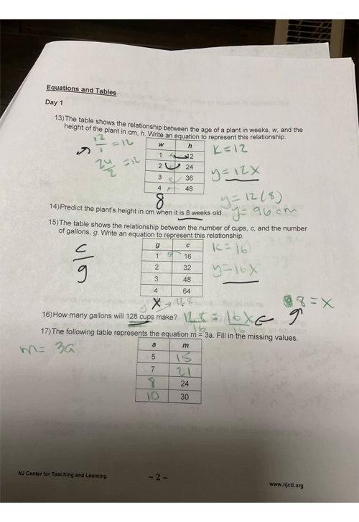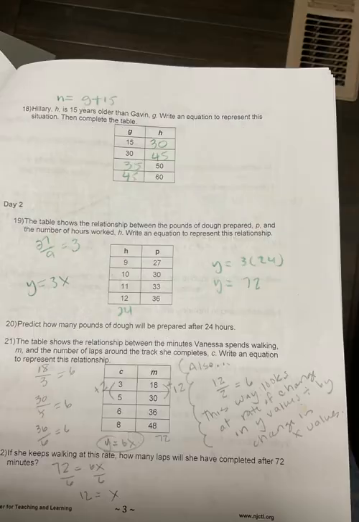Last question. The following table represents the equation m equals 3a. Let's go ahead and fill in the values. 3 times 5 is 15. And then here you're going to actually divide. So 7 times 3 is 21. 8 times 3 gives you the 24, and 10 times 3 is 30.